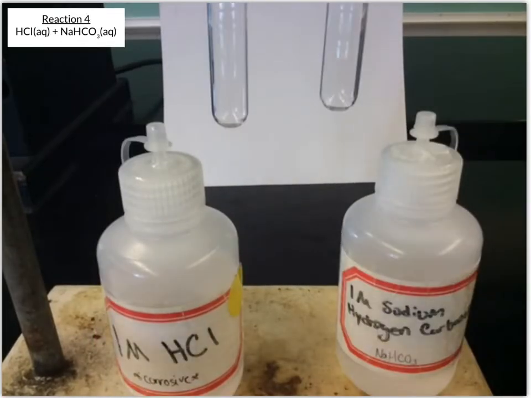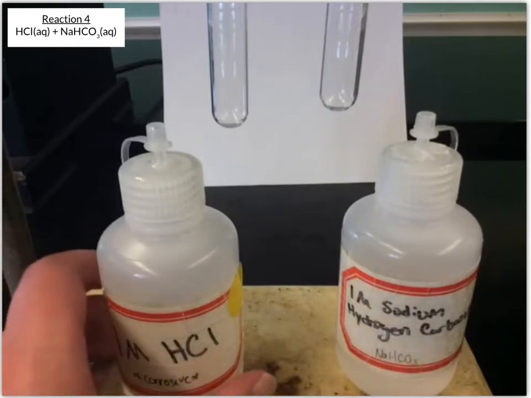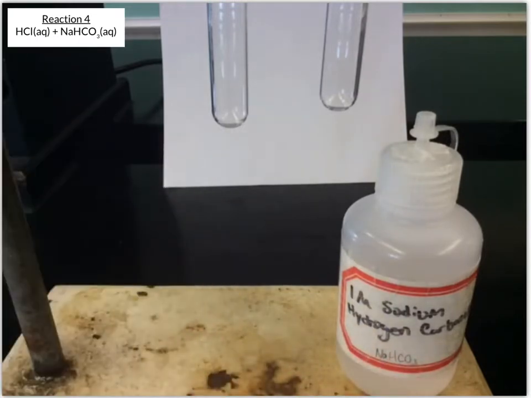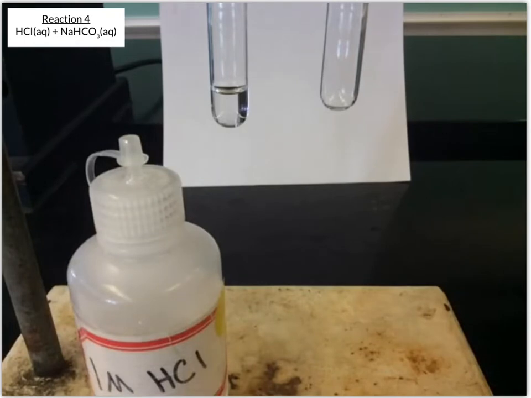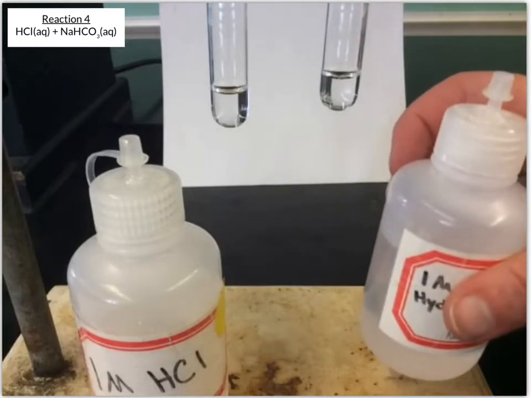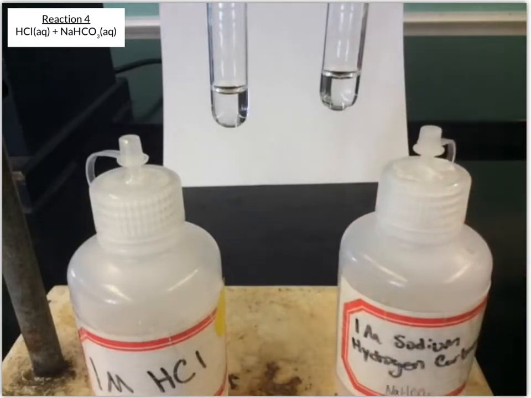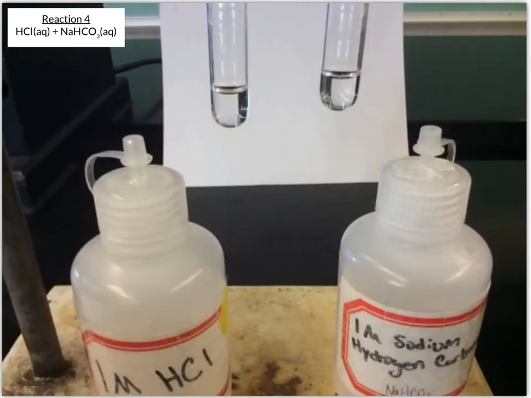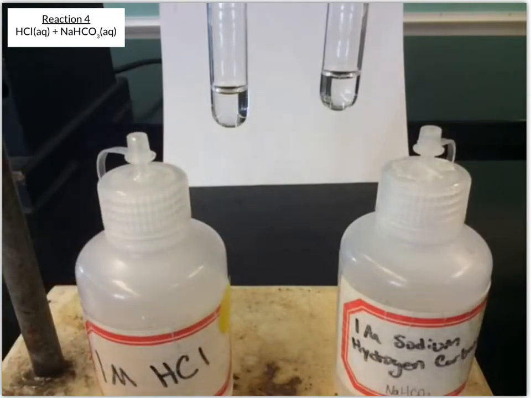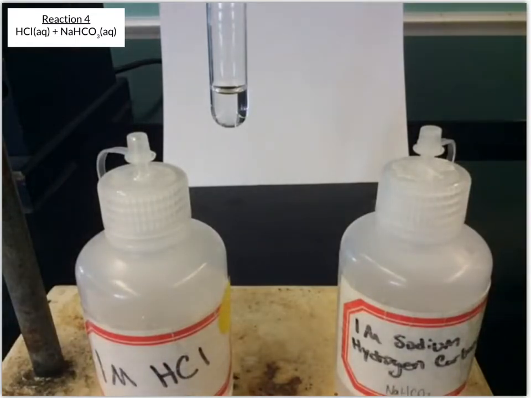For the fourth reaction, we're going to react HCl, or hydrochloric acid, with sodium hydrogen carbonate, which is NaHCO3. And so again, we'll take about 1 milliliter of each of these solutions. And as always, you should make note of what these solutions look like to start with, which they're both clear colorless solutions. And I'm going to take the sodium hydrogen carbonate, or sodium bicarbonate, and pour that into the HCl and see what happens.